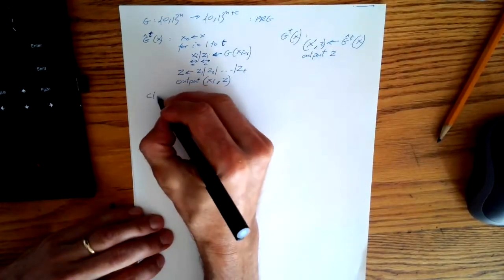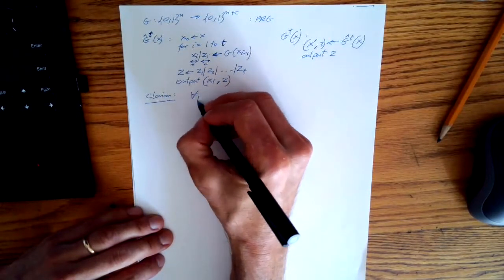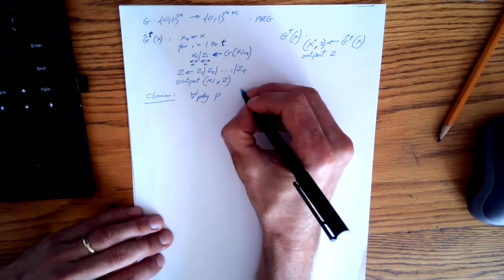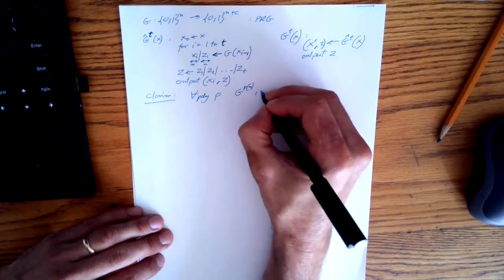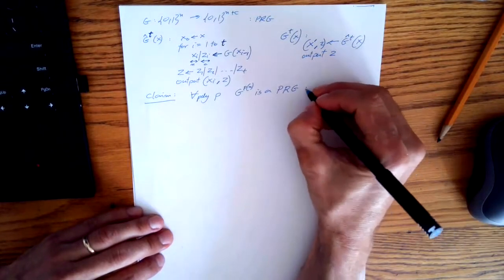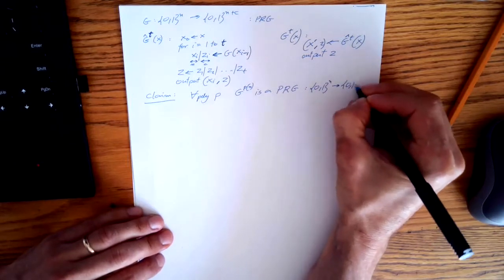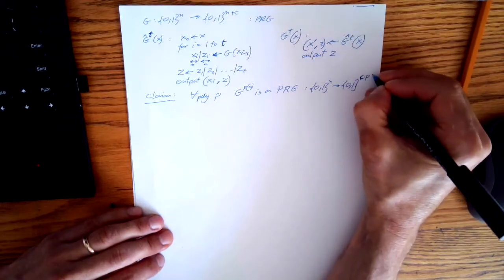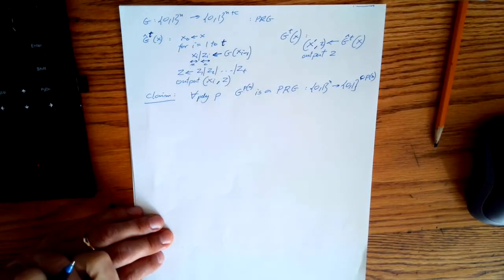And a claim is that for any polynomial P, G of P of n is a PRG. And it's a PRG that maps n bits into c times P of n bits.